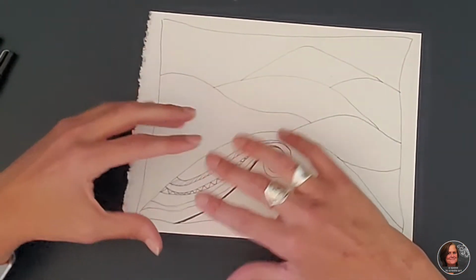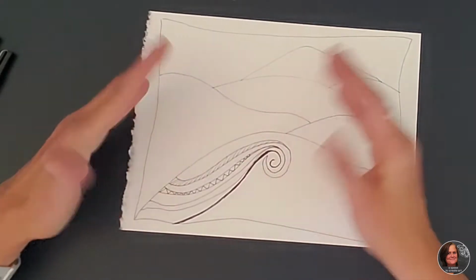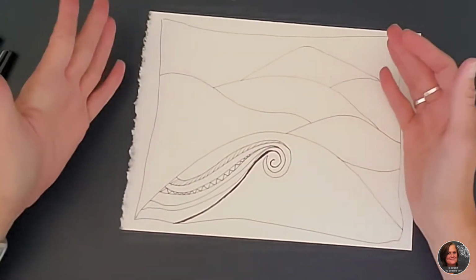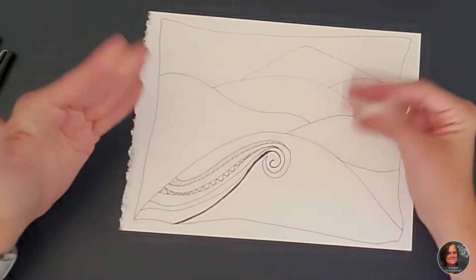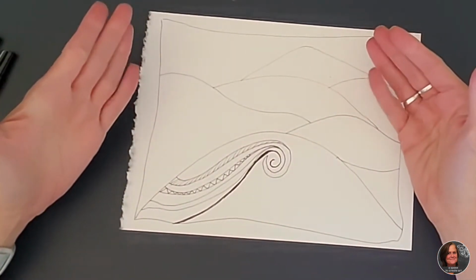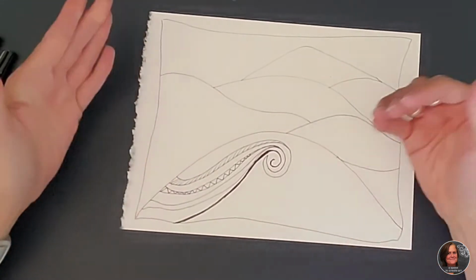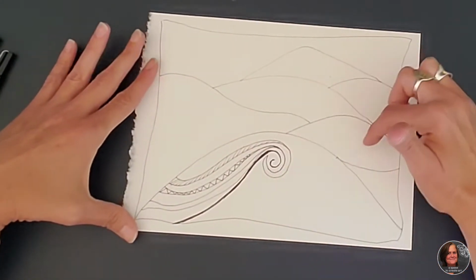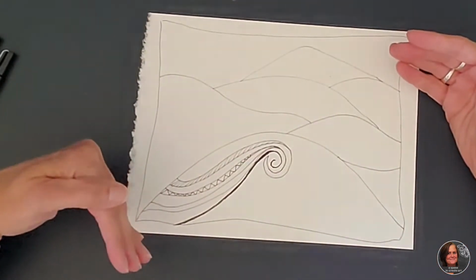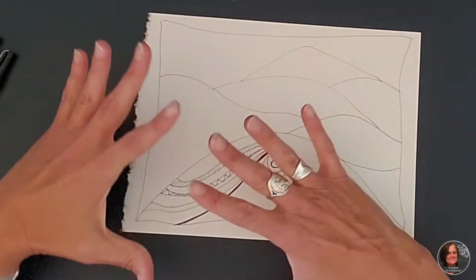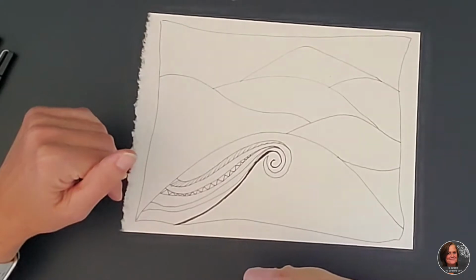Warmer colors tend to look more like they're in the foreground. Cooler colors look more like they're in the distance. Value, darker colors look more like they're in the foreground. Lighter colors look like they're in the distance. Size, overlapping, so these hills are overlapping. And size, things get smaller as they recede into the distance. There's a few other ones, but those are the main ones that we're going to talk about.